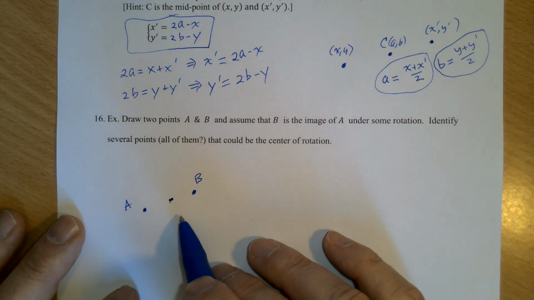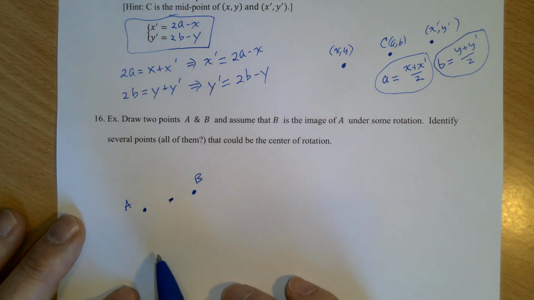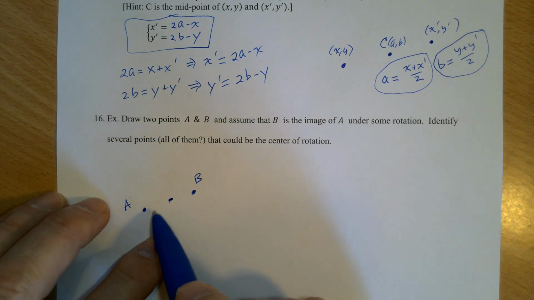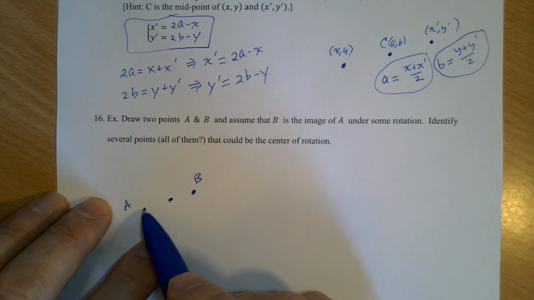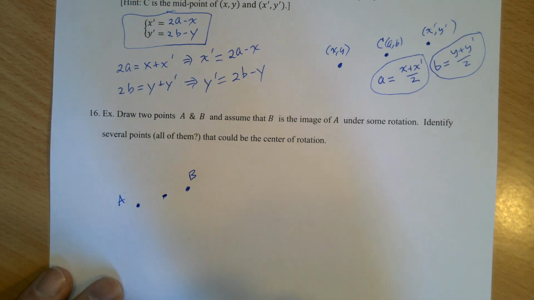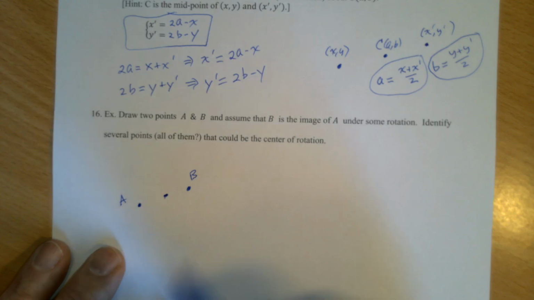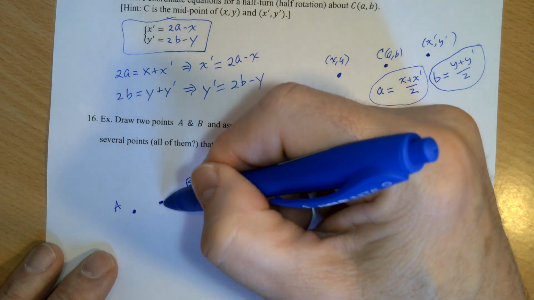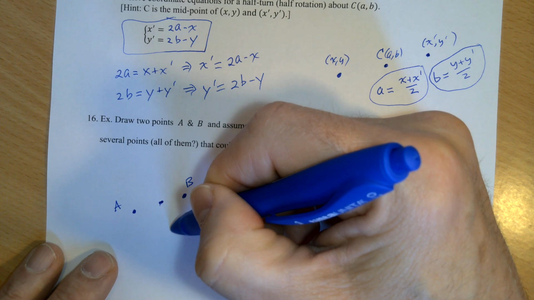Is there any other point where I could rotate A and get it to B? Like, if I chose a point over here, it would certainly not work. If you rotate around this point, maybe right here, it's going to go like this. You're not going to hit B at all. But there are many other points. As a matter of fact, suppose I took this point.